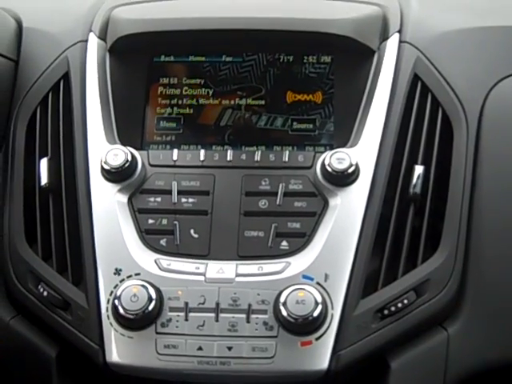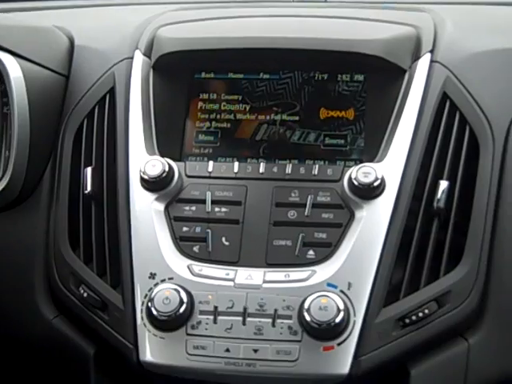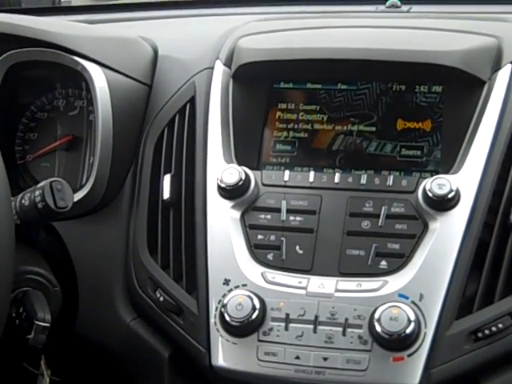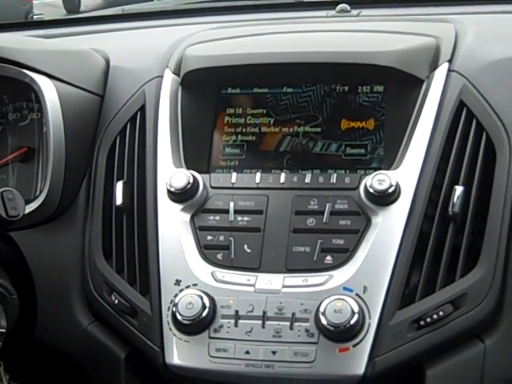Now this vehicle does have auto start from remote, so you can be up to 200 feet away to start it. And when you do that, you have it on auto, your car is going to heat and cool to that temperature for you automatically.